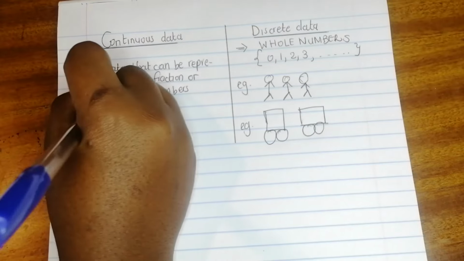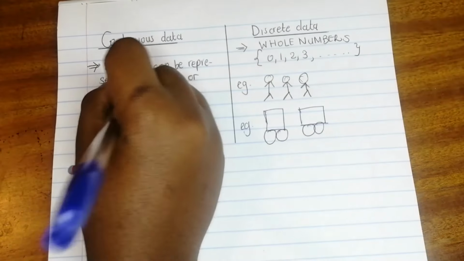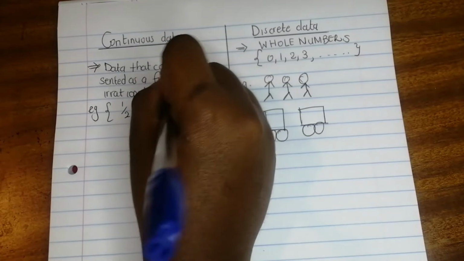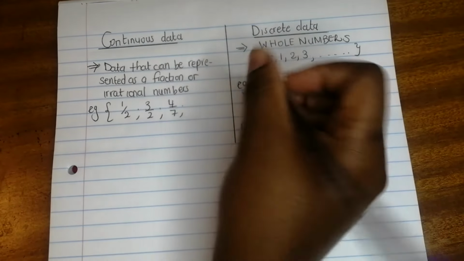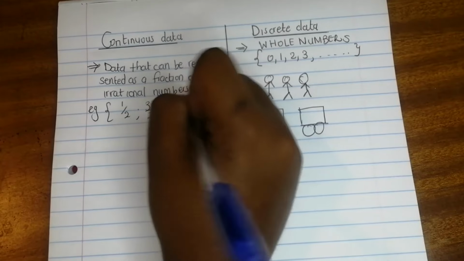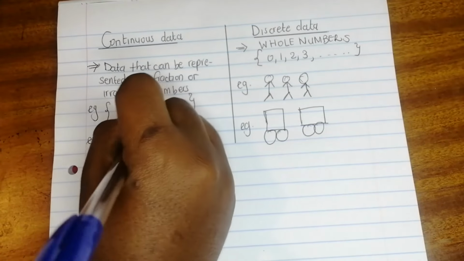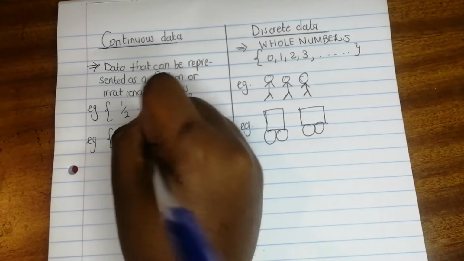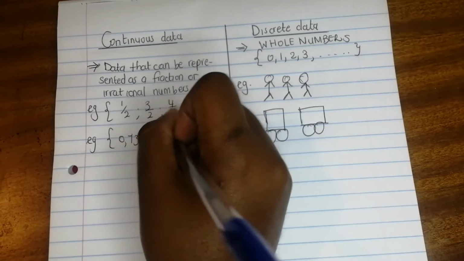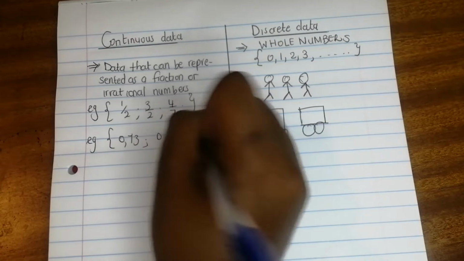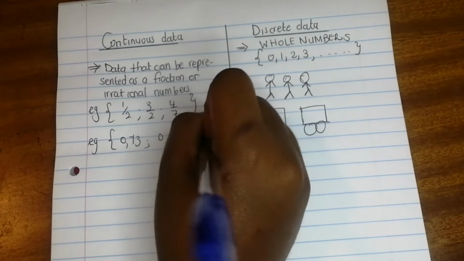For example, when I talk about fractions, it can be 1 over 2, 3 over 2, 4 over 7. Or another example, it's 0.73 or 0.32, 7.231.